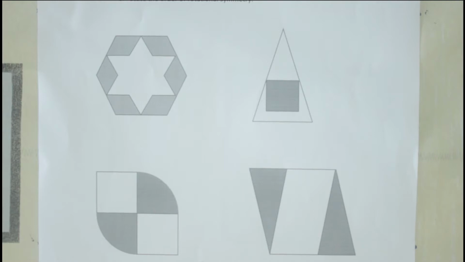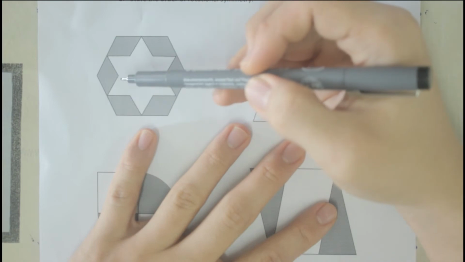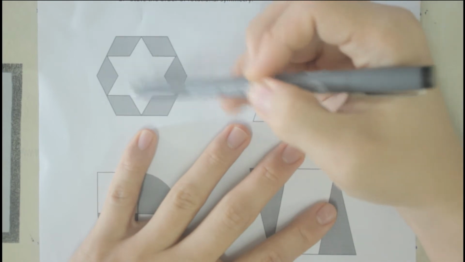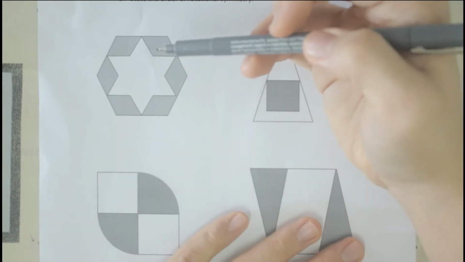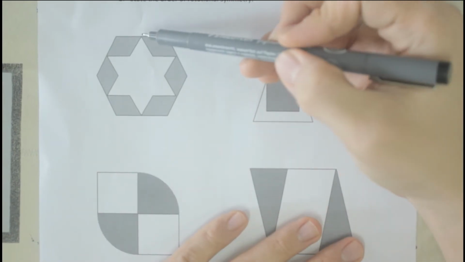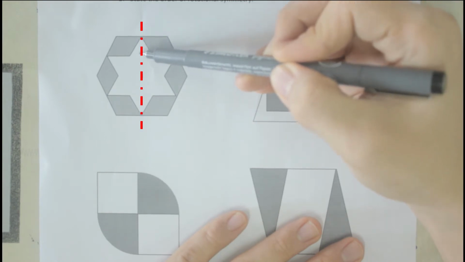If we take this hexagon for example, since it has 6 sides, and inside here there is a 6-sided star. You can imagine this can be folded into half if there is a line here.